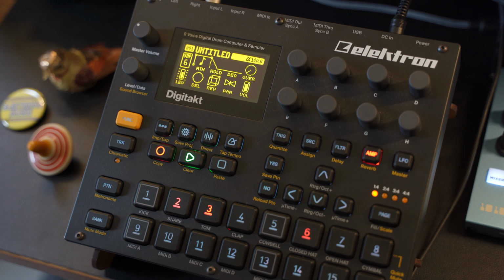So that might happen, in which case you can go in and adjust. But that will only happen if you're playing live, not if you actually punch it into the step sequencer. And now you can hear that our note is there.